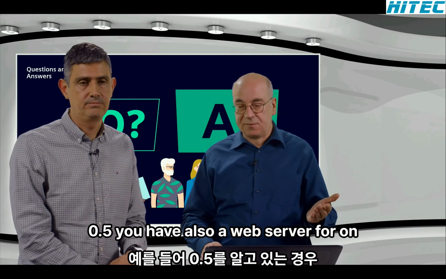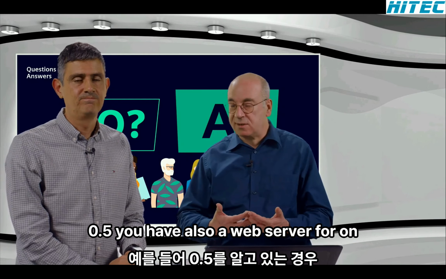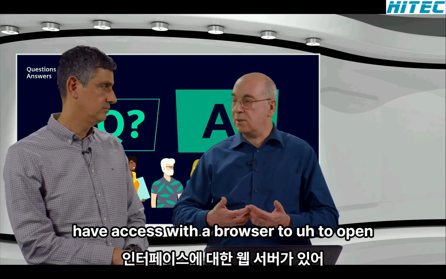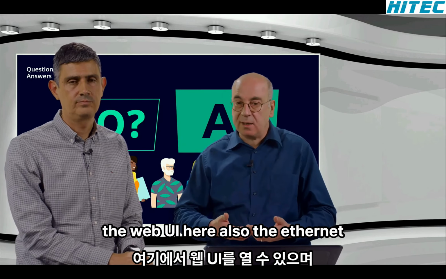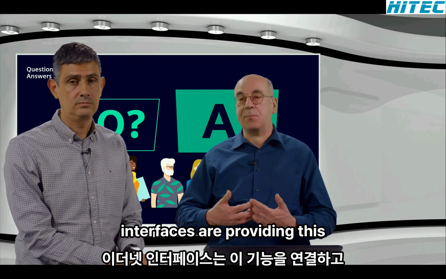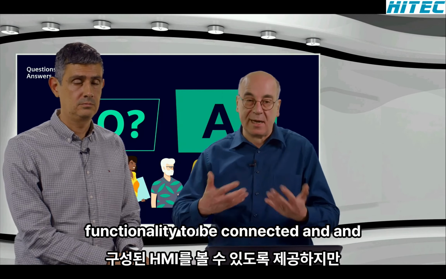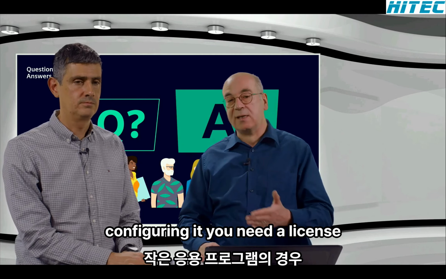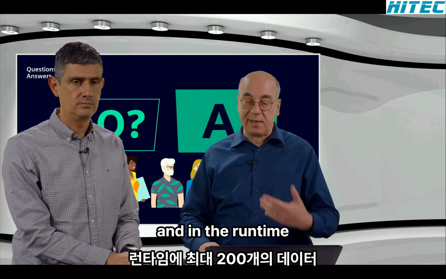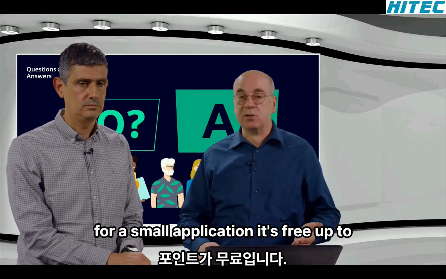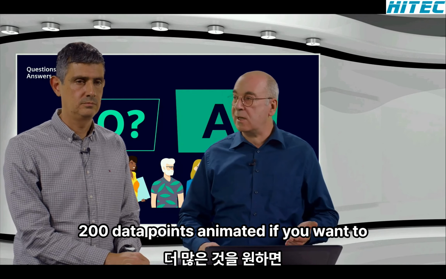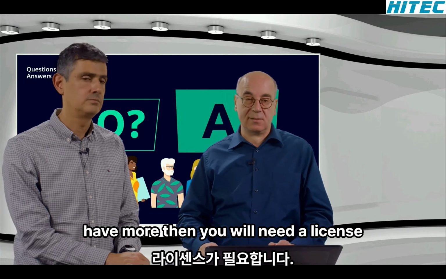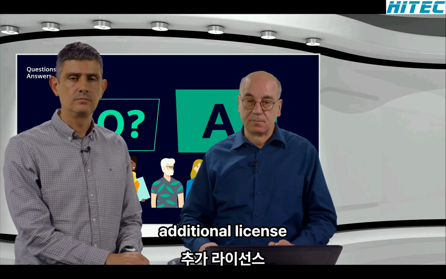It's like if you know CPOTEC 5, you also have a web server on the Ethernet interface where you can have access with a browser to open the web UI. Here also the Ethernet interfaces provide this functionality to be connected and see the configured HMI. But for configuring it, you need a license. And in the runtime, for a small application, it's free, up to 200 data points animated. If you want to have more, then you need an additional license.